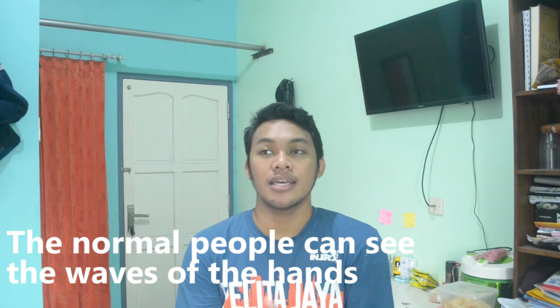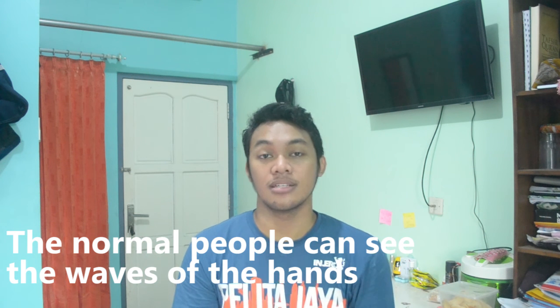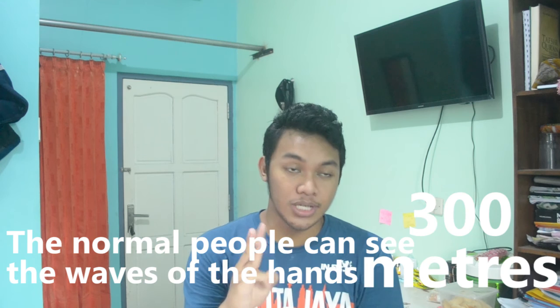If the patient can't determine the number of fingers, then we can do a hand wave test. So it can be stated that the patient's sharp vision is worse than 1 per 60. Normal people can see the movements or waves of the hands at a distance of 300 meters. So if the patient passes this test, their sharp vision is 1 per 300.